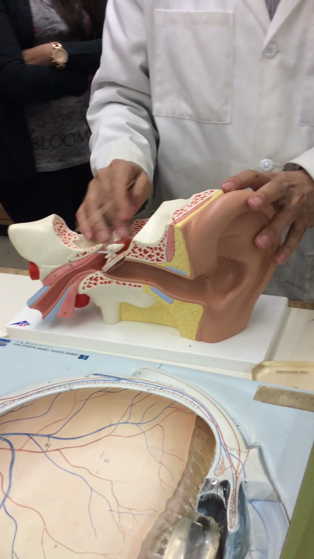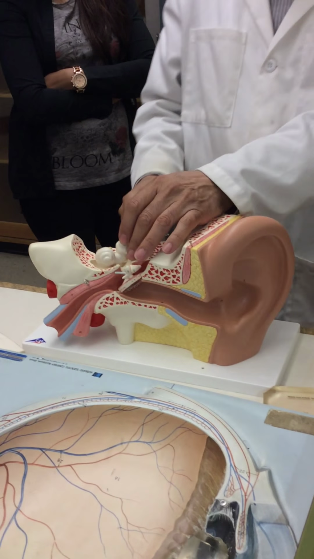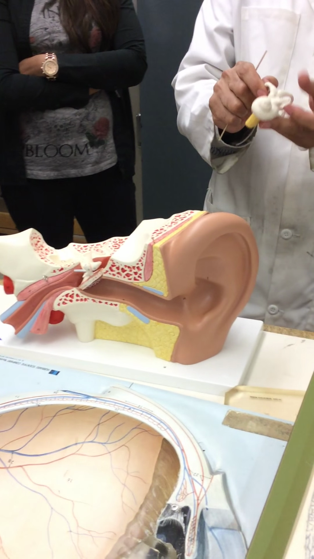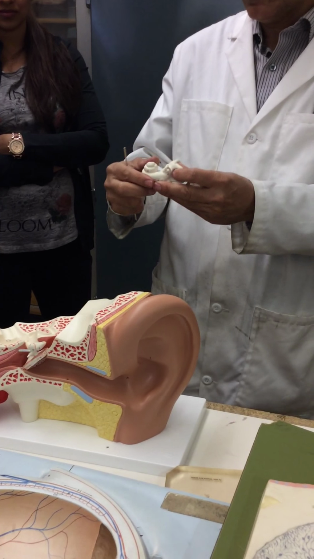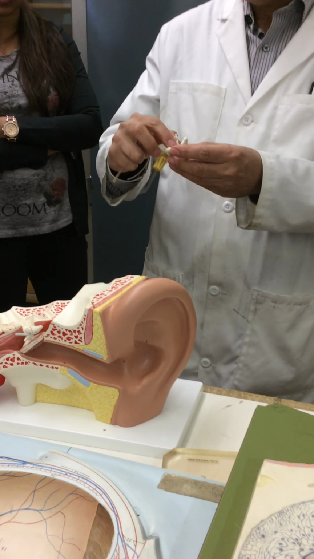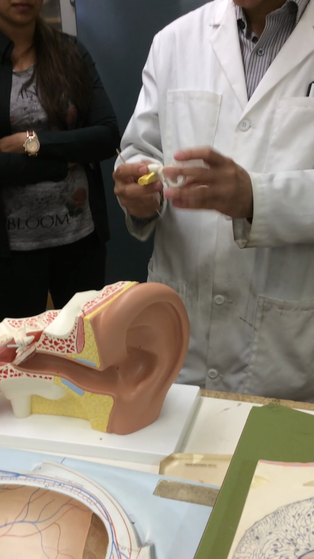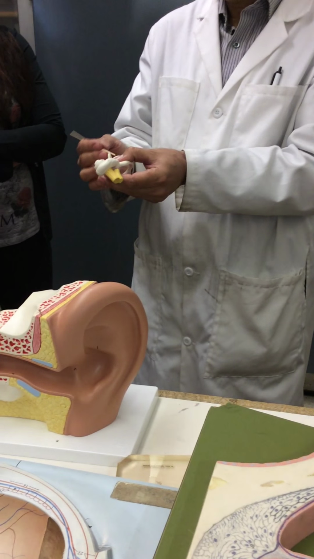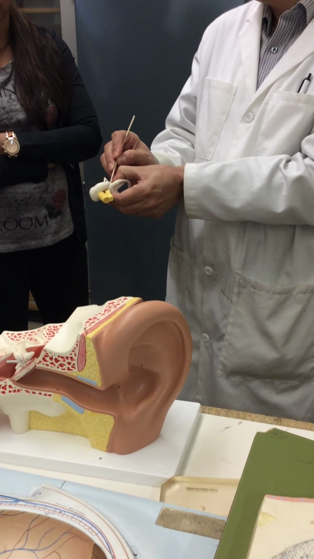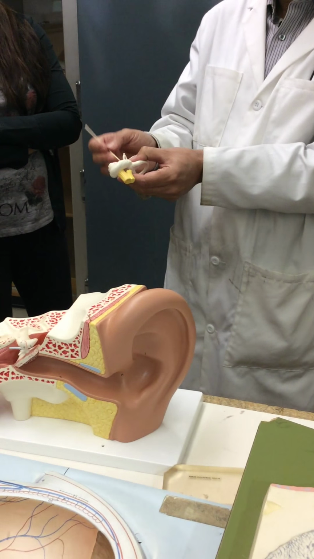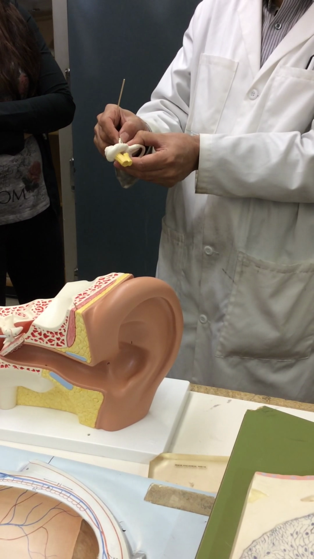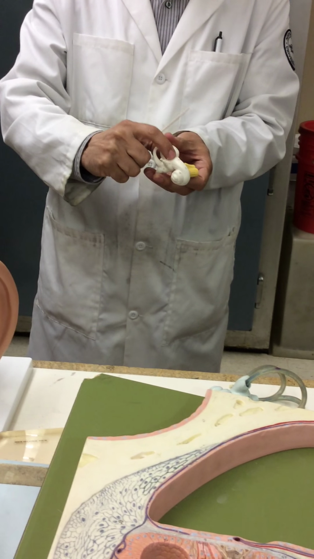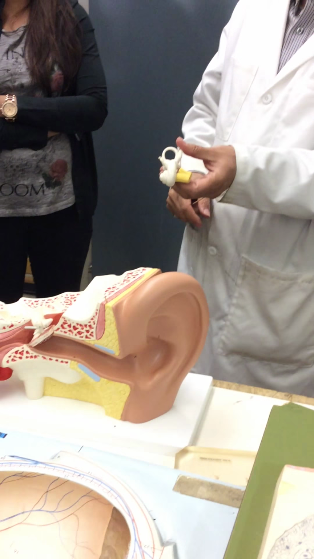Okay. Last part is the inner ear. It contains the cochlea. This is the cochlea. This is the semicircular canal. And this part is the vestibule. If you remember, I told you for the cochlea we have an oval window and we have a round window. So this oval window is connected with the stapes, and the round window, which is called the secondary tympanic membrane, has no cover.